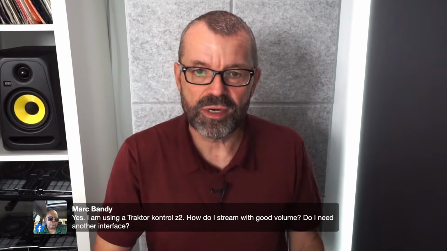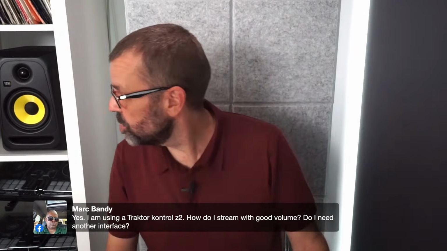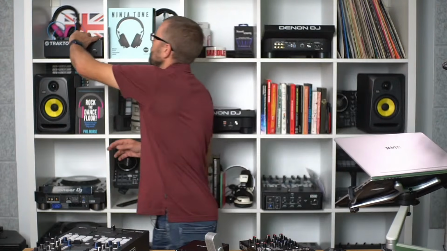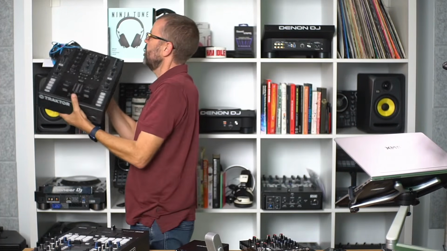So Mark says, I'm using a Traktor Kontrol Z2. How do I stream with good volume? Do I need another interface? The Z2, that's a good point. I'm 100% sure the Z2 has got an audio interface built into it. I'm just going to check because it's a while since I've looked at the back of the thing.